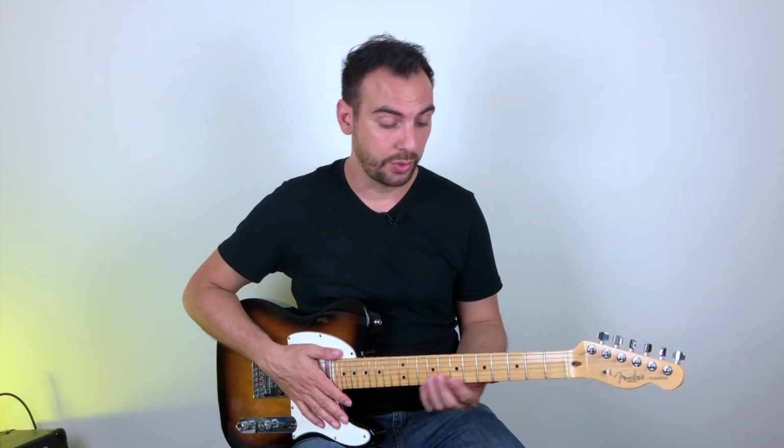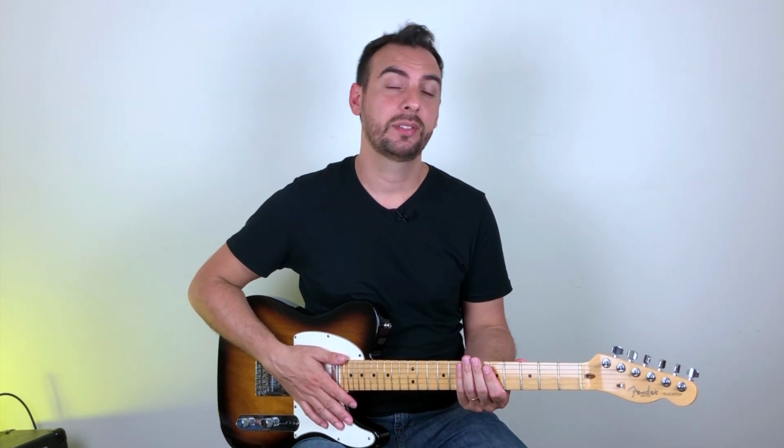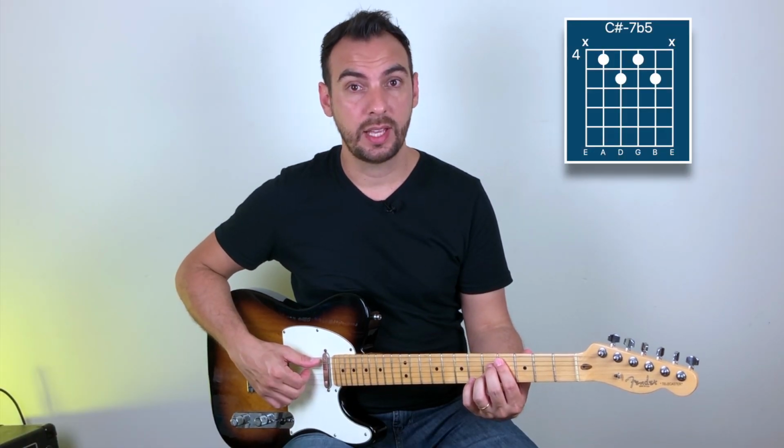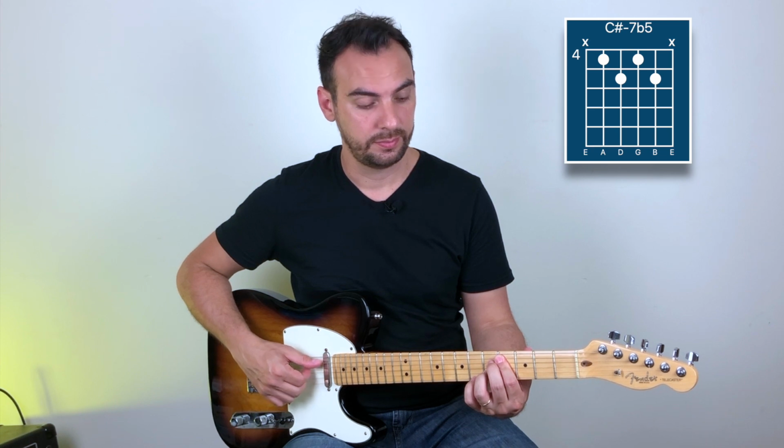The first chord that you're going to see will be a half diminished chord, or a minor 7 flat 5 chord, and we're going to apply it over an A7 chord. That's the common chord, so what we're going to do is use a C sharp minor 7 flat 5 chord over this A7. So this is the shape, C sharp minor 7 flat 5.